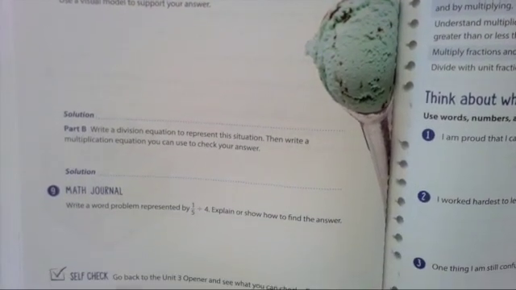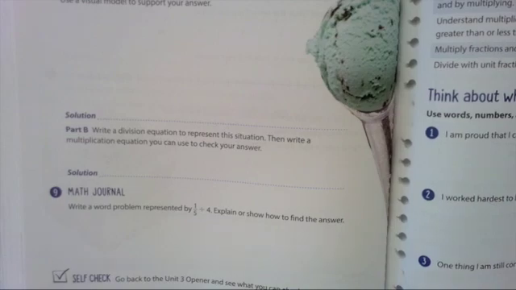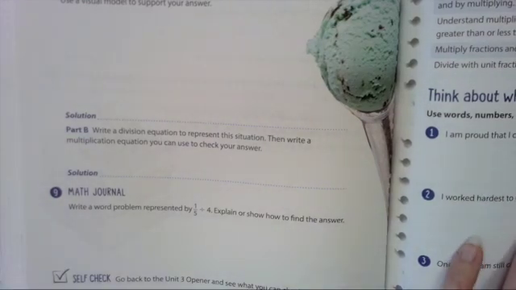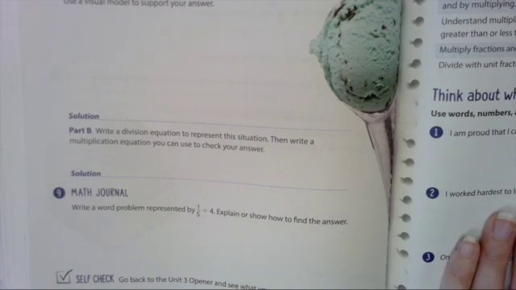And you can skip part B and number 9. So that was the end of our workbook pages. If you have any questions, please email me because your test is Monday.